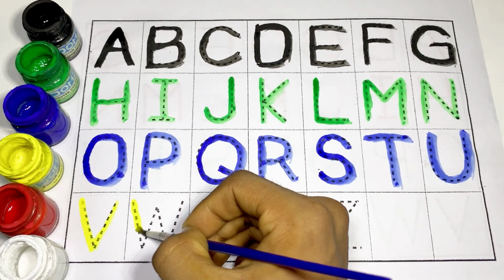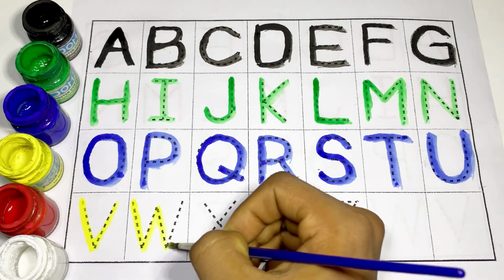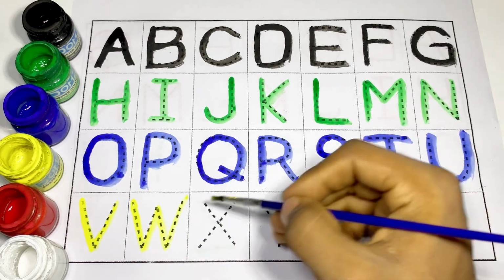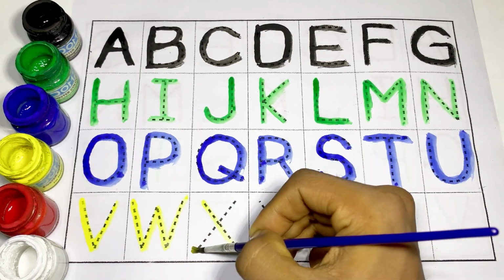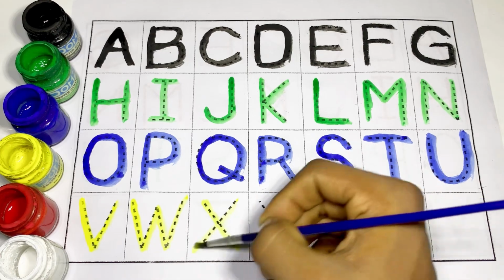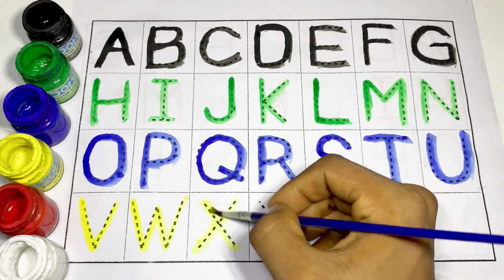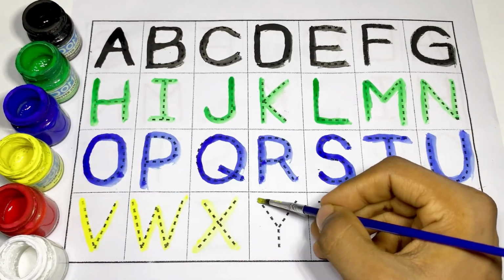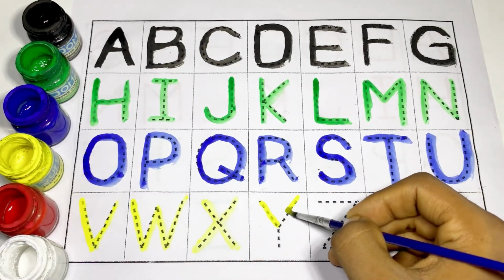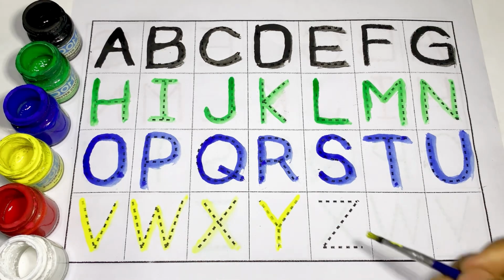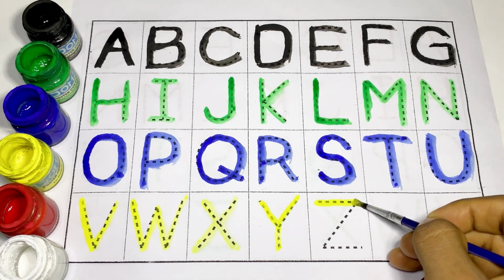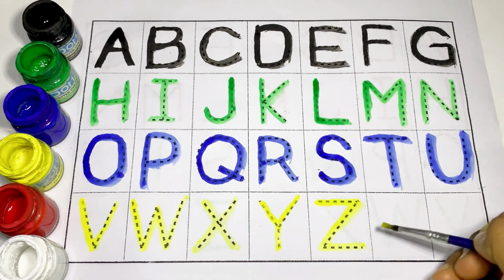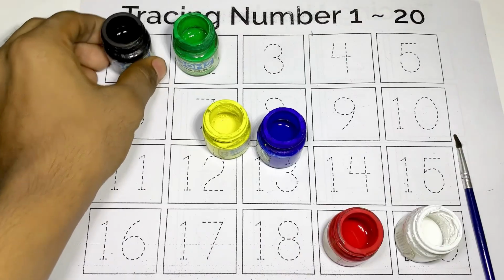W. W for wallet, W for watch. X. X for X-ray, X for telephone. Kids, again use yellow color and draw. Y. Y for yak, Y for yo-yo. Z. Z for zebra, Z for zoo.